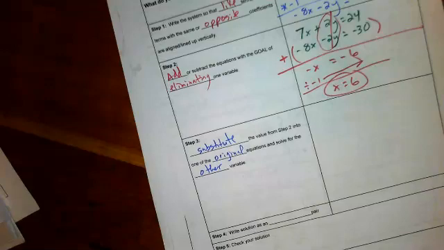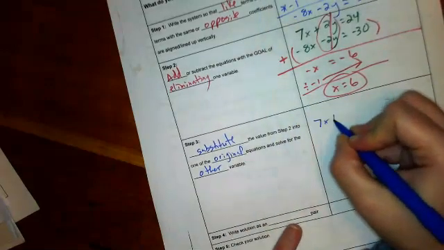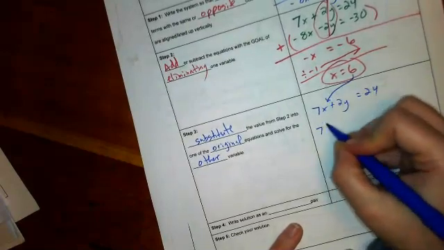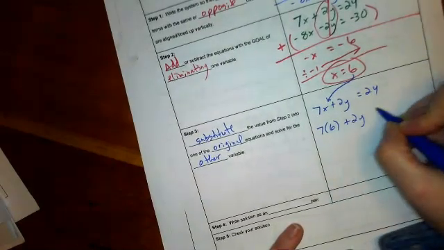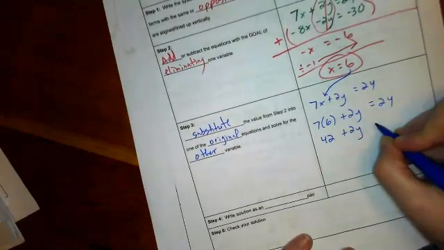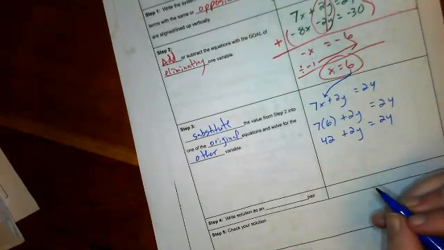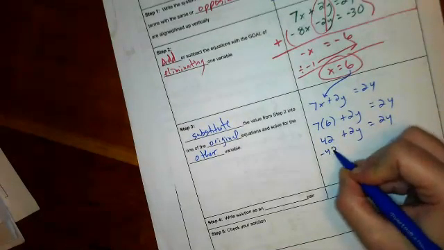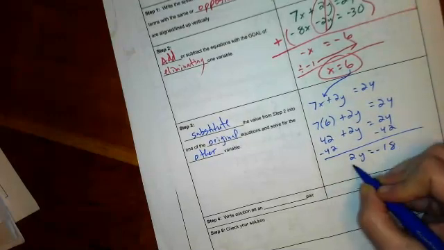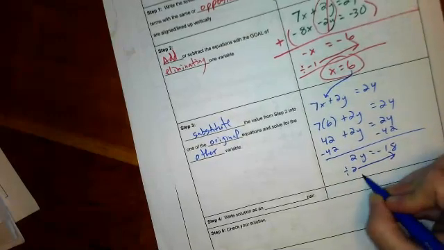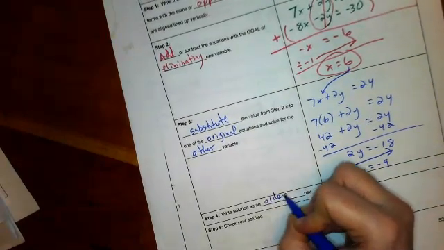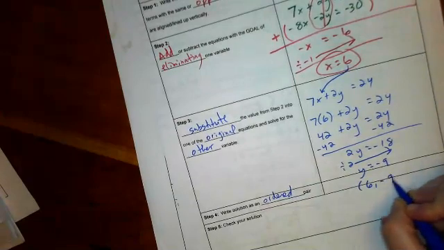for the other variable. Okay, so I'm going to take my first one, 7x plus 2y equals 24. I'm going to take that and plug it in there. 7 times 6 plus 2y equals 24. You get 42 plus 2y equals 24. I am going to subtract 42 from both sides. I get 2y equals negative 18. And I get y equals negative 9. Okay? So write the solution as an ordered pair. I'm going to get 6 comma negative 9.